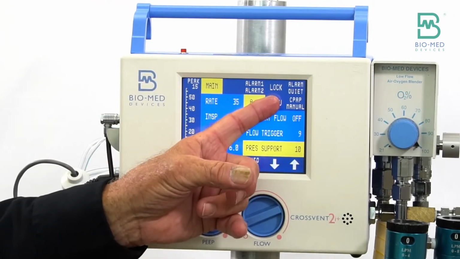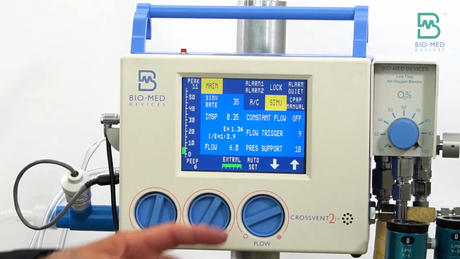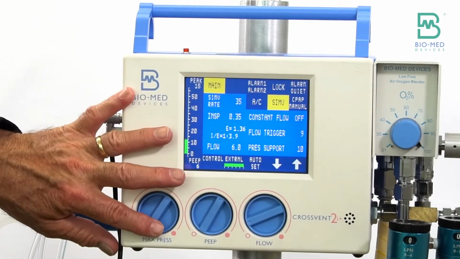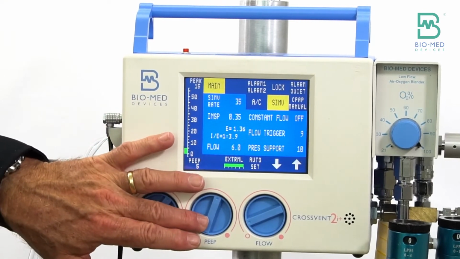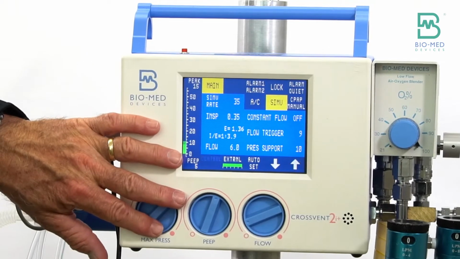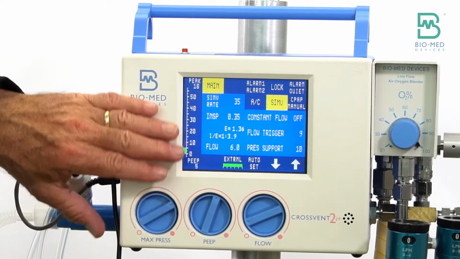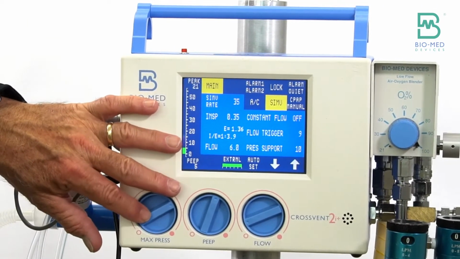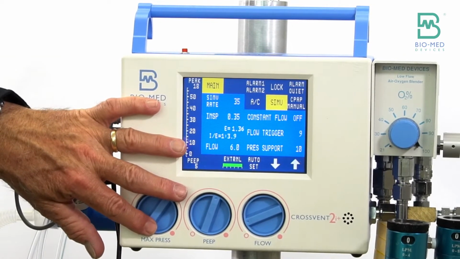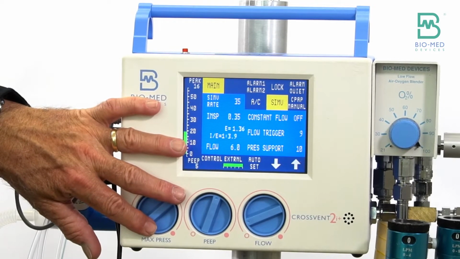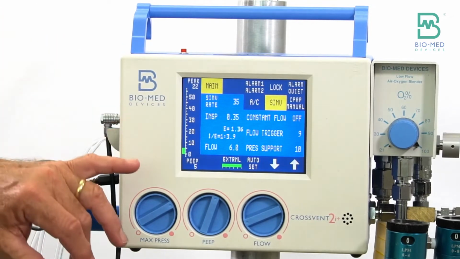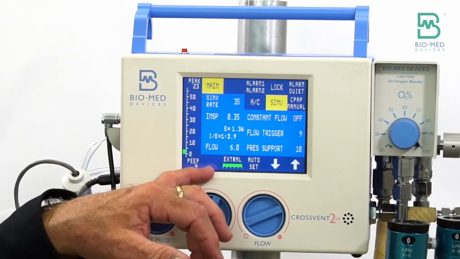If I switch to SIMV, now I have 10 of pressure support, and let's just say PEEP is 5, getting to say around 20 centimeters of pressure.